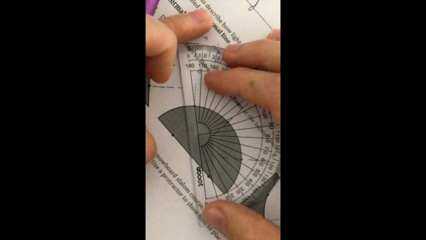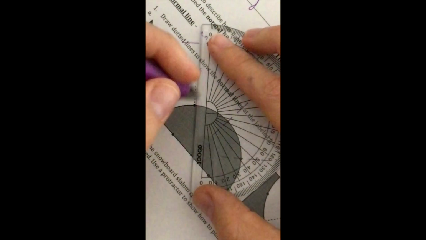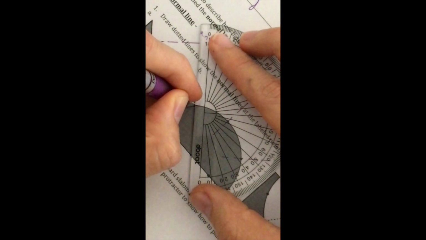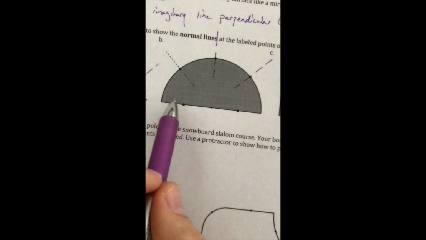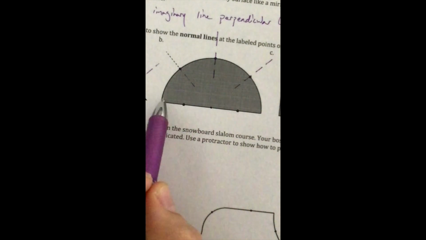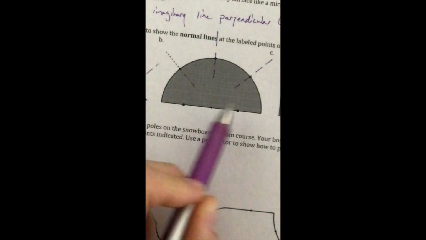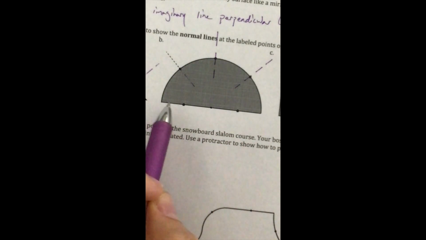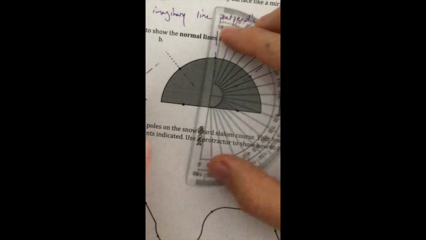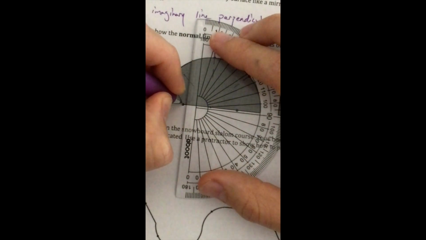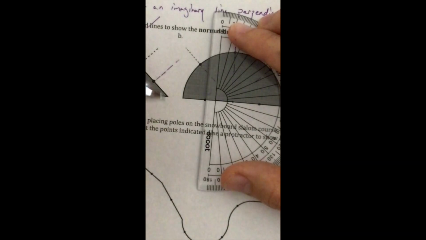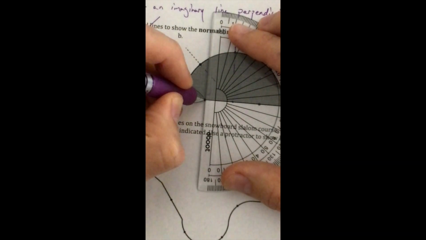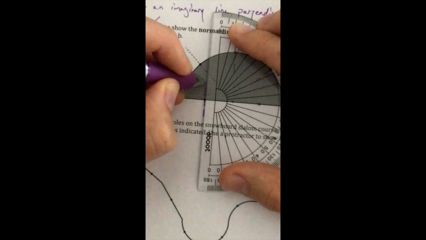Another one, this one's already done. If I wanted to, I could add the going in. All right, now these are not on the circular arc, these 2 points, so I'm not going to go away from the center. Again, I have this flat surface, so I'm going to use my 90 degrees again to help me draw a dashed line there.